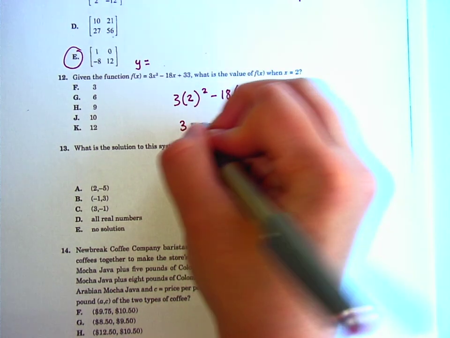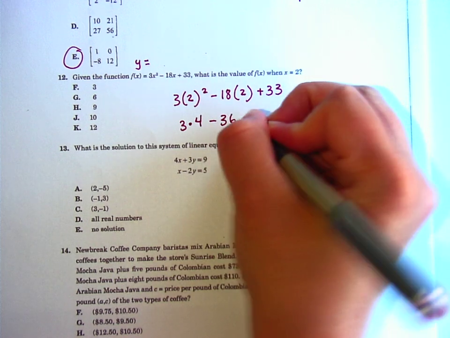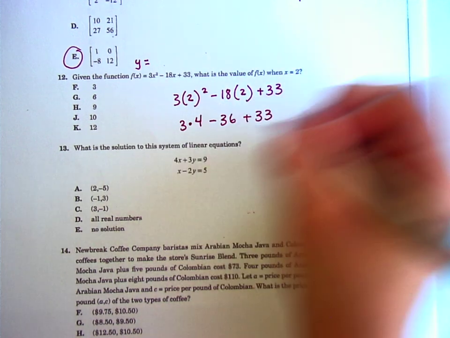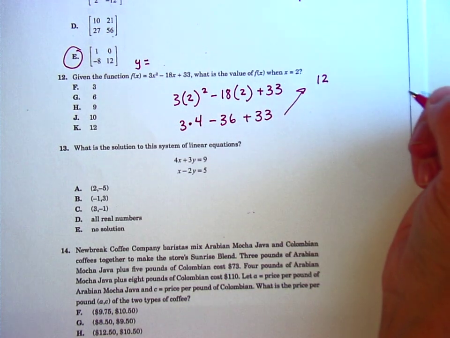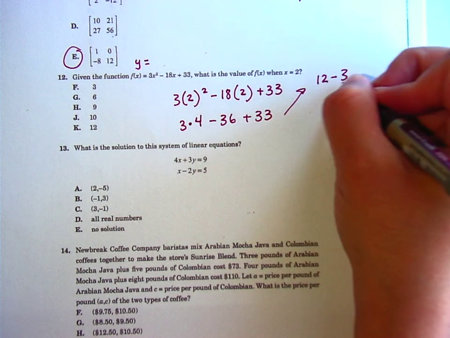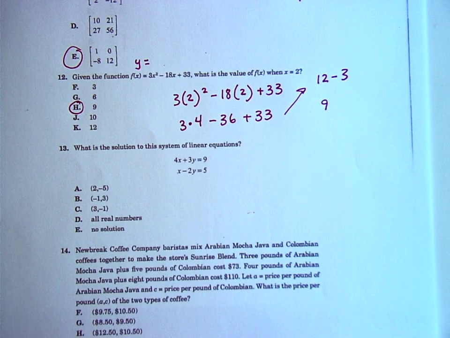And I end up with 3 times 4 minus 18 times 2 is 36 plus 33. 3 times 4 is 12. And -36 plus 33 is -3. So if I put those together, I get 9, which is H. That one wasn't so bad.